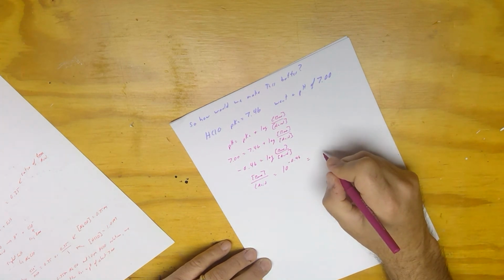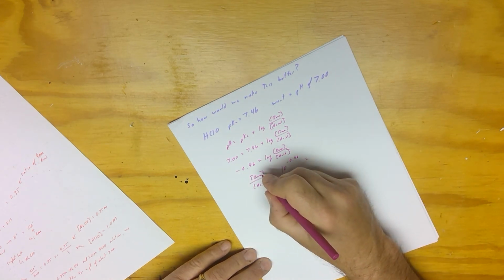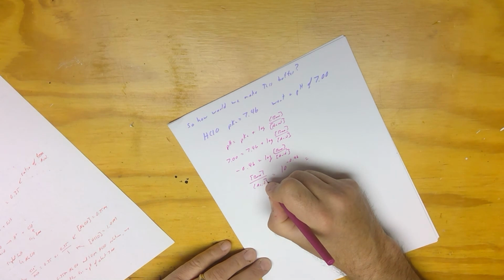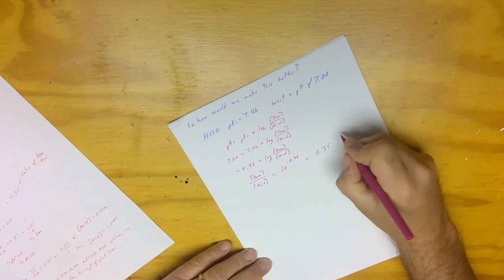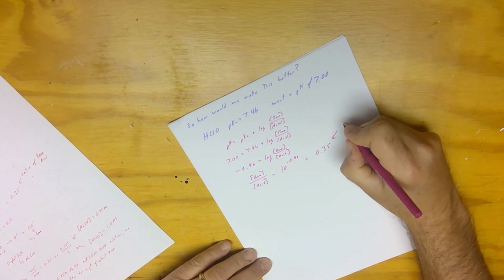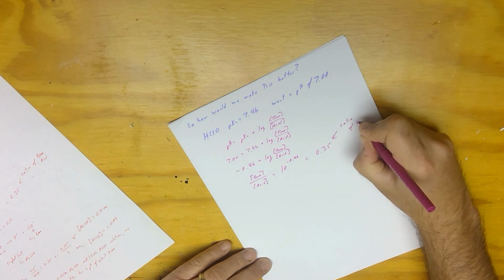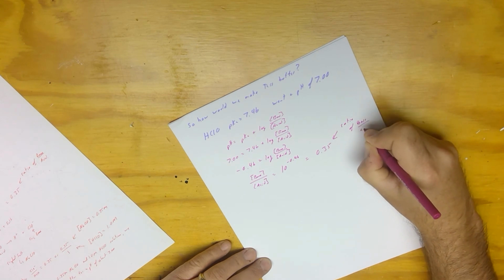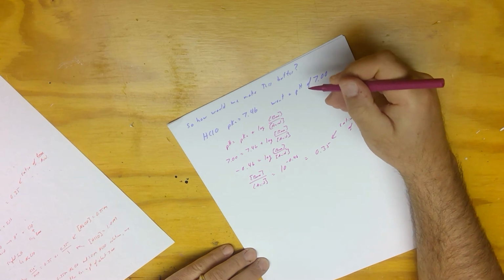When we do this math, the ratio of base to acid is 0.35. That's the ratio that we want to make this.